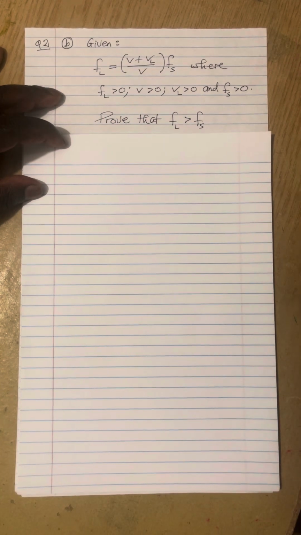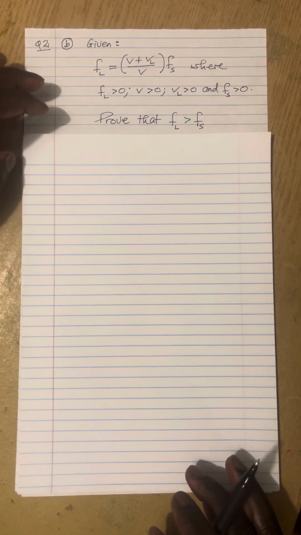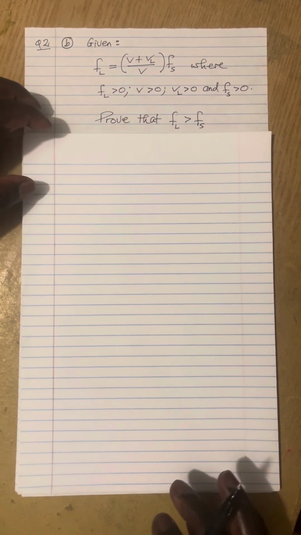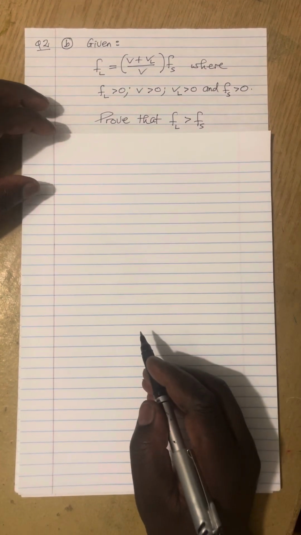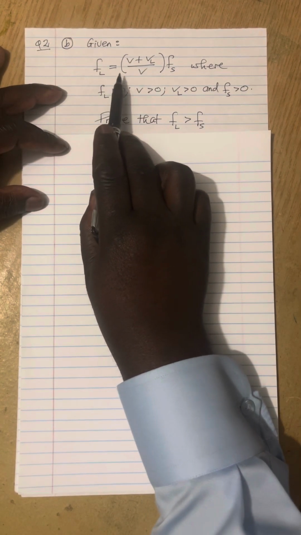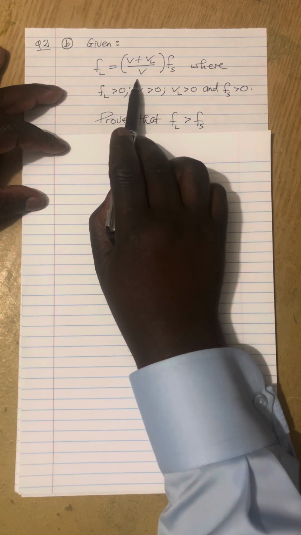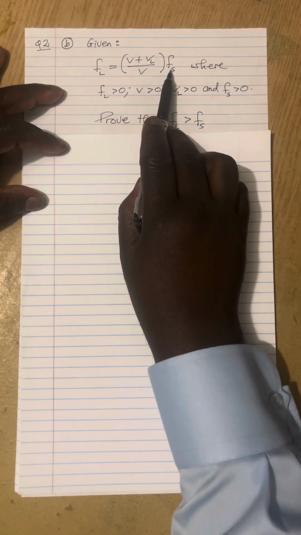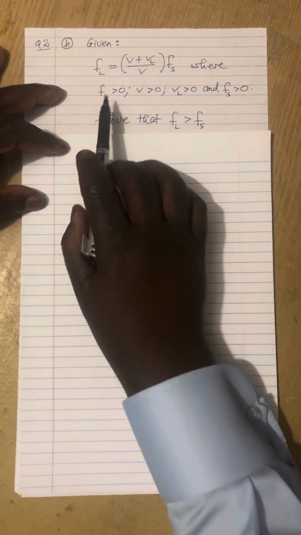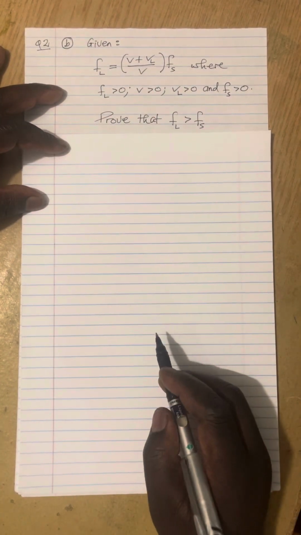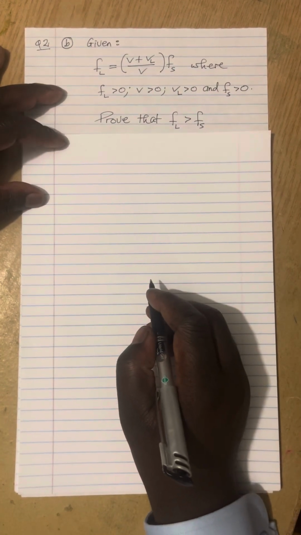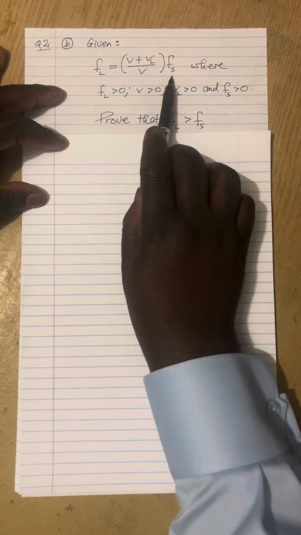We will not discuss Doppler effect in this video, but the coming videos will be able to address the concept of Doppler effect as well. So how do we go about this? We're again told that F sub L is equal to V plus VL over V, all multiplied by F sub S. And we are told that all these quantities are greater than 0. All of them are positive. So how do we prove that FL is greater than Fs?